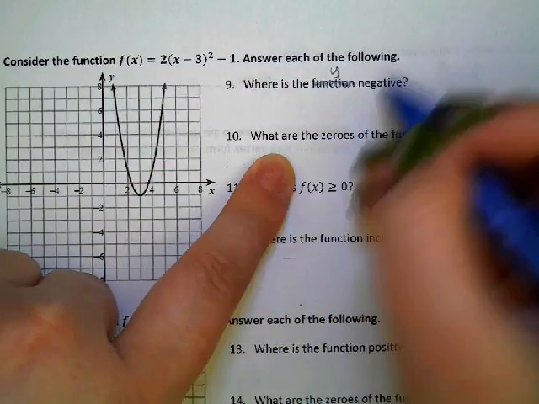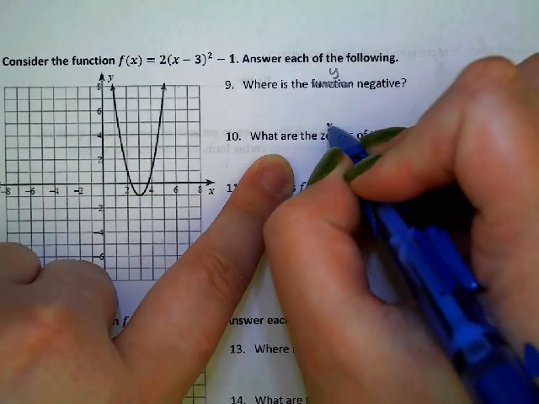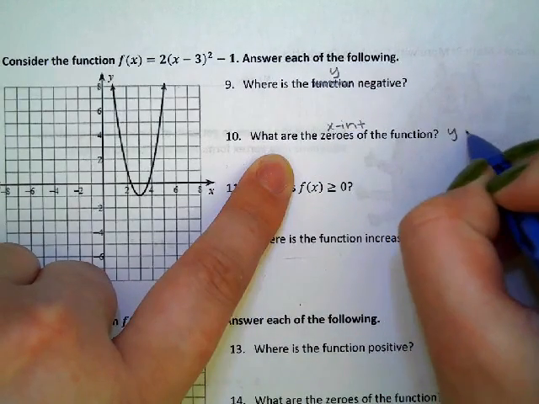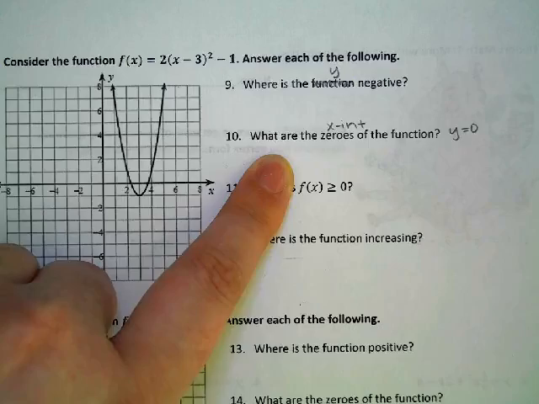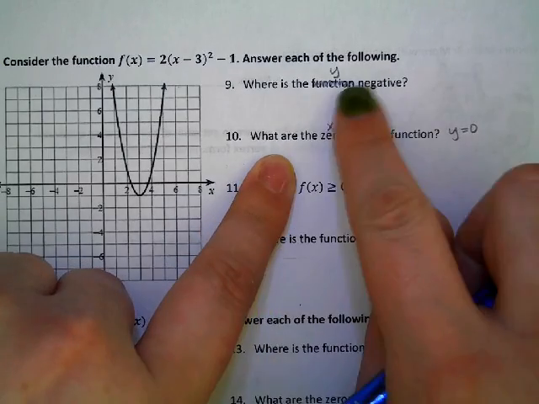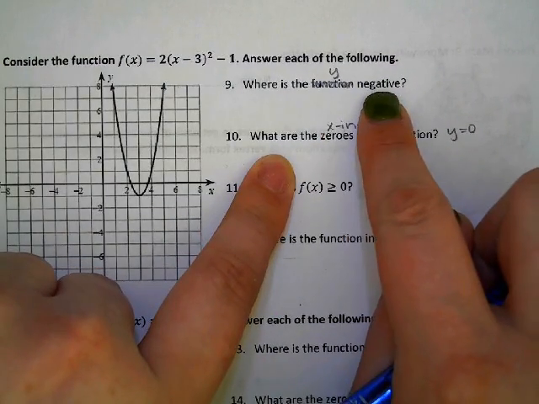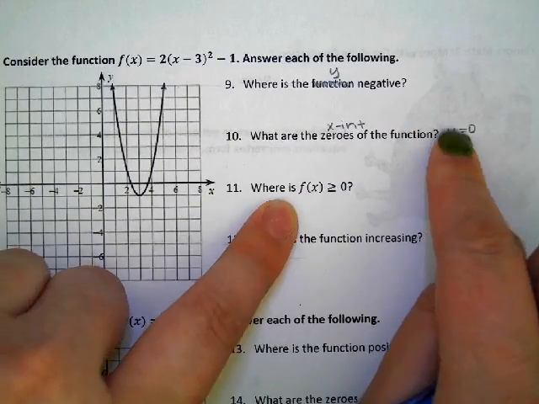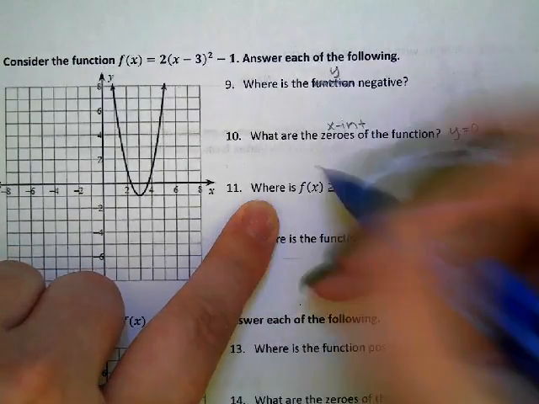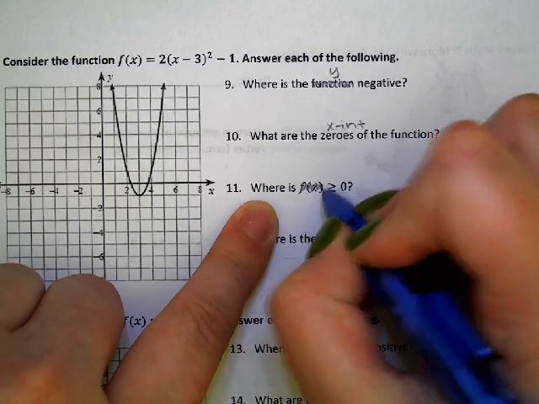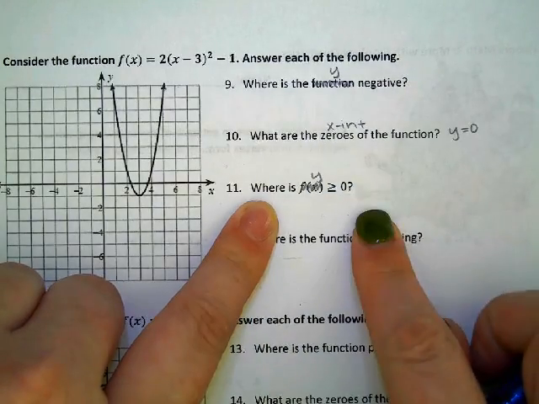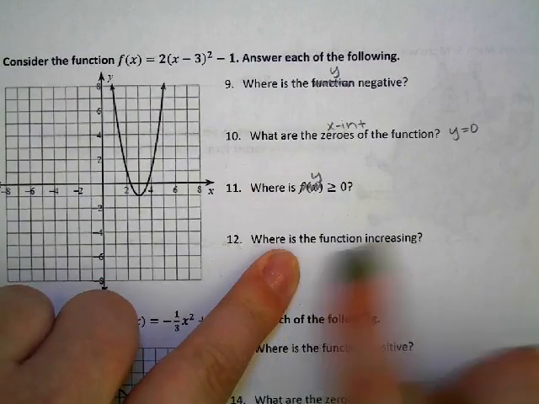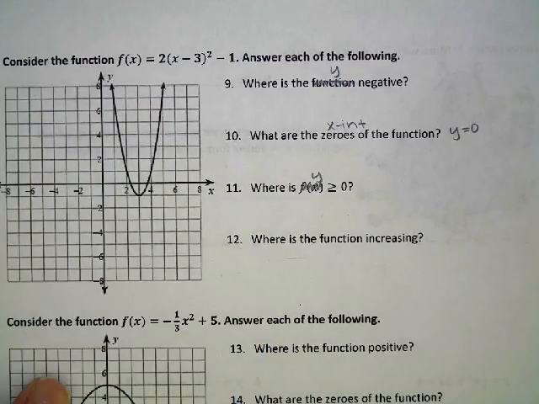What are the zeros of the function? That's just another way of saying what are the x-intercepts, which is another way of saying where is y equal to 0. So they've asked us where is y less than 0, where is y equal to 0, and then this, where is f of x greater than 0, is another way of saying where is y greater than 0. So they've asked us all the different ways they can ask us. And then this is just a different question altogether.